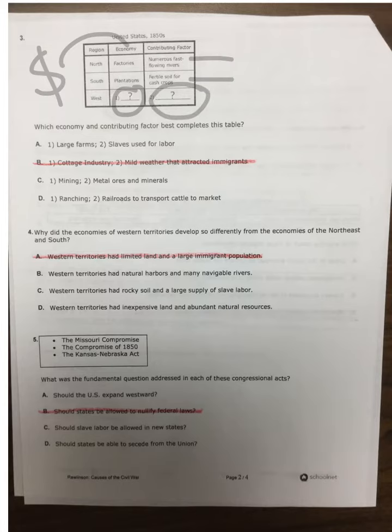Okay, so let's look at our question now. Which economy and contributing factor best completes this table? A, large farms and slaves used for labor. C, mining, metal ores and minerals. Or D, ranching, railroads to transport cattle to market. Okay, figure out which one of those is the best way for the West to make money and why.